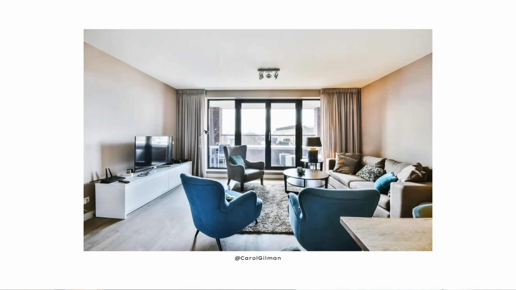Or even adding in a throw blanket that had maybe a nubbier texture on it. Anything to mix up those fabric textures would be really important to help create a more balanced look when we're just thinking about texture in this room.